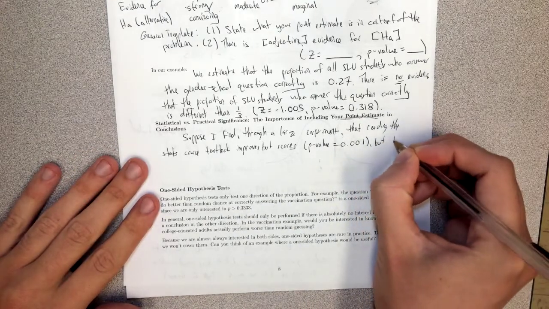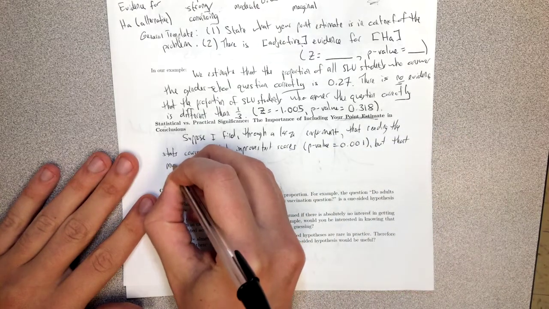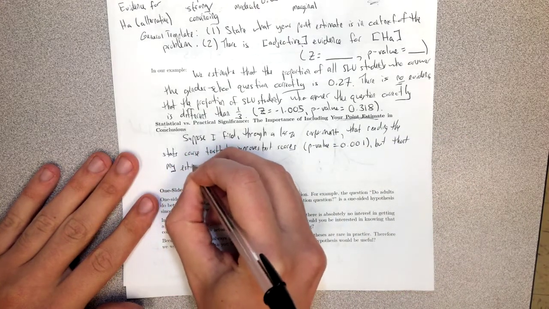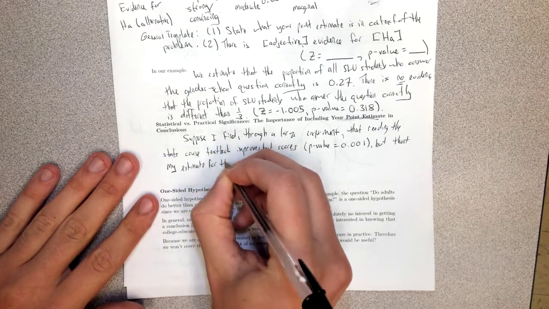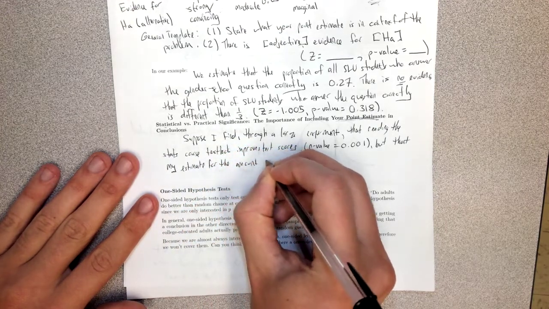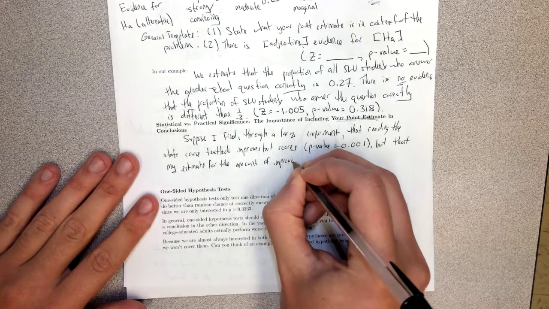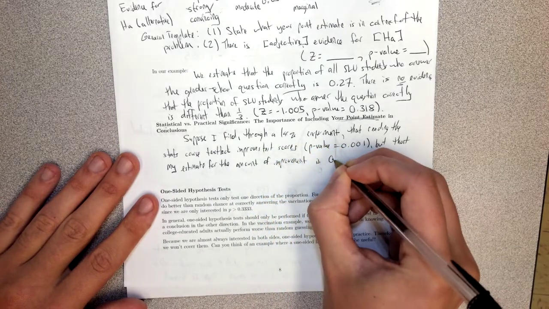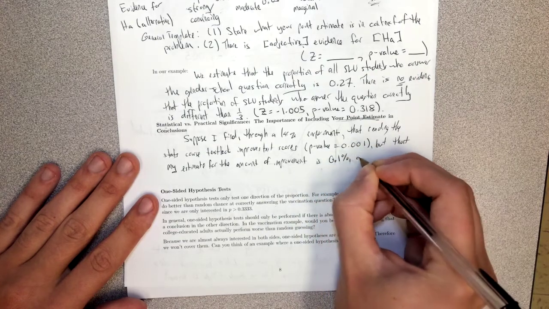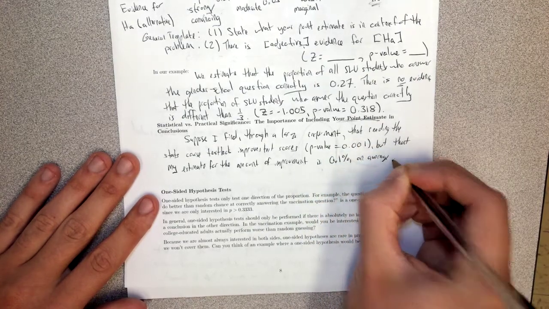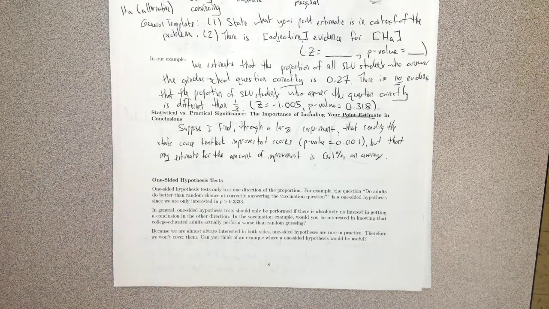But we're going to also suppose that even though my p-value is so small, my estimate for the amount of improvement is 0.1% on average. So on average, students who read the textbook score 0.1% higher on an exam than students who don't. There's really, really strong evidence that students who read the textbook do better than students who do not.